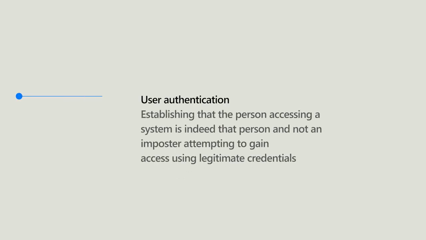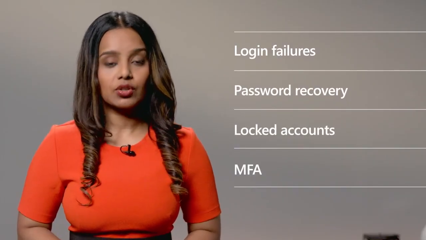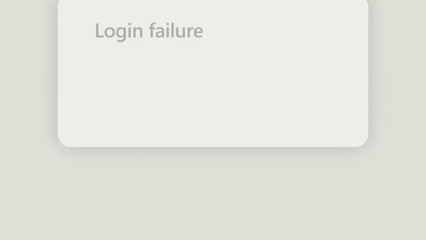Let's take a moment to define user authentication. User authentication is the process of establishing that the person accessing a system is indeed that person and not an imposter attempting to gain access using legitimate credentials. It is an essential buttress in the cyber defense arsenal, ensuring that only authorized individuals can access sensitive data and systems. However, authentication issues can arise, such as login failures, password recovery, locked accounts, and multi-factor authentication challenges, to name a few. Let's explore some of these issues, starting with one of the most common ones, login failures.